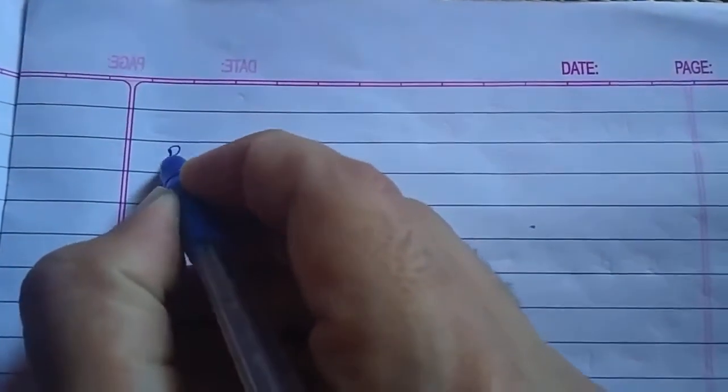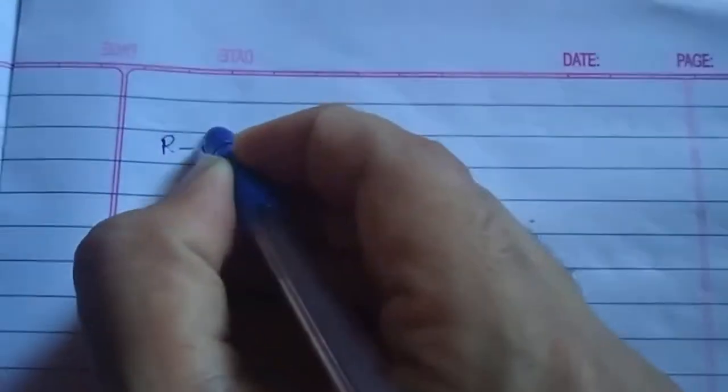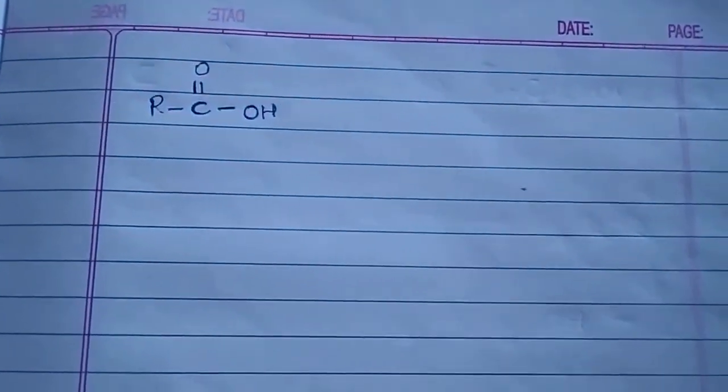So guys, in today's video, we are going to understand why the carboxyl group is said to be an acidic group. In order to understand that, first of all, we have to look at the resonance structure of your carboxylic acid. For example, if I write the general formula of a carboxylic acid group, how will I write it? RCOOH, in which you have a carbonyl group and a hydroxy group.